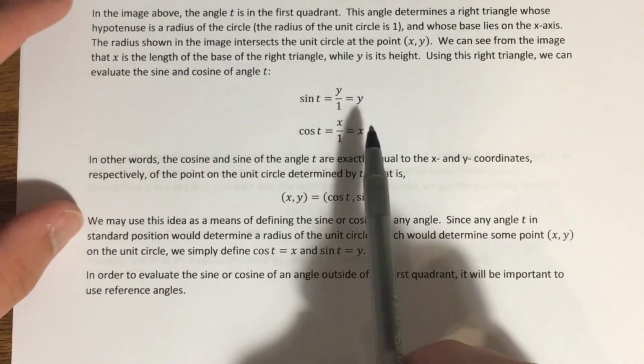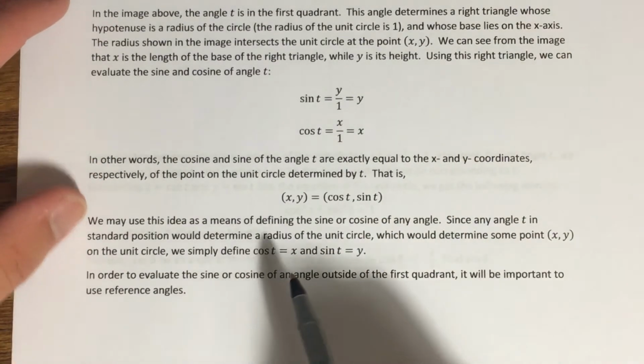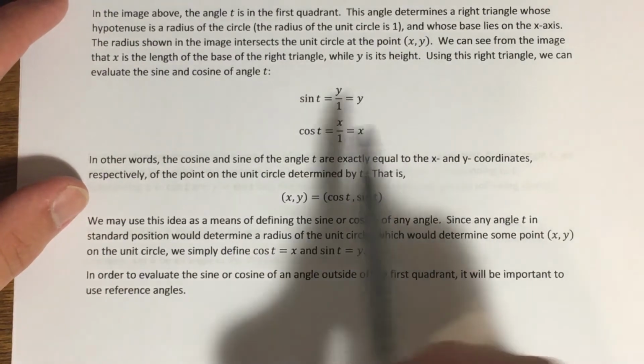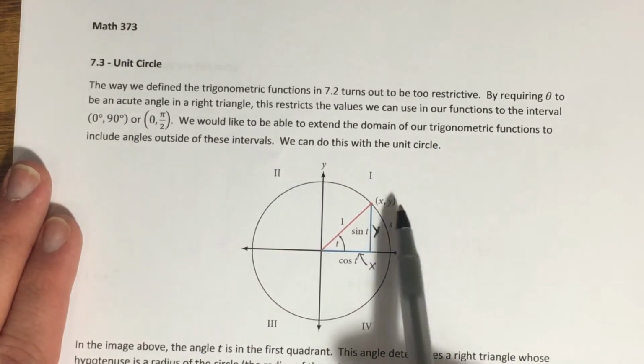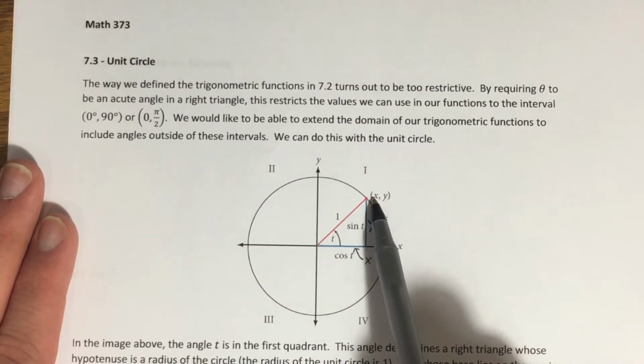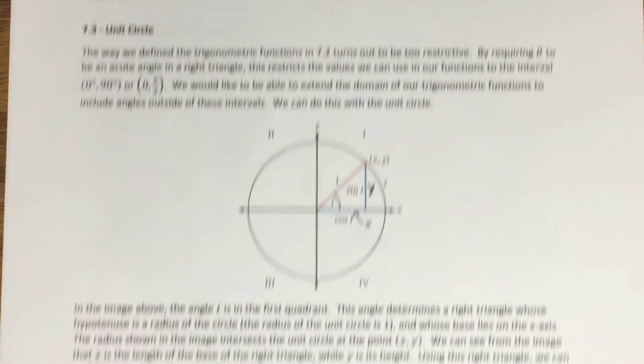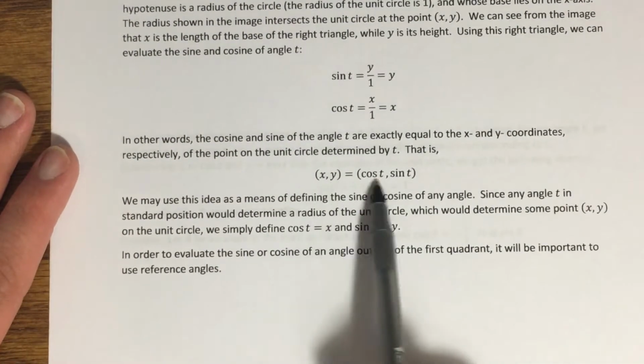What that means is that the x and y coordinates of that point on the unit circle are exactly the same thing as the cosine and sine of t respectively. So the coordinates of this point here correspond to the cosine and the sine of this angle. Okay? I indicate that here.